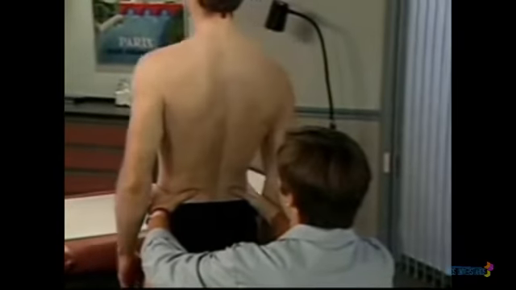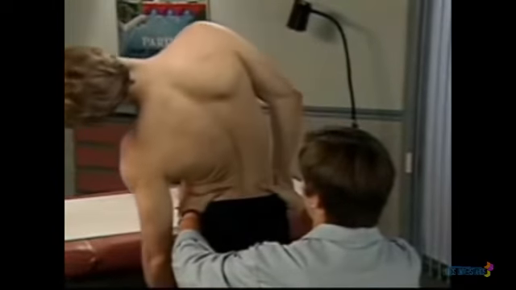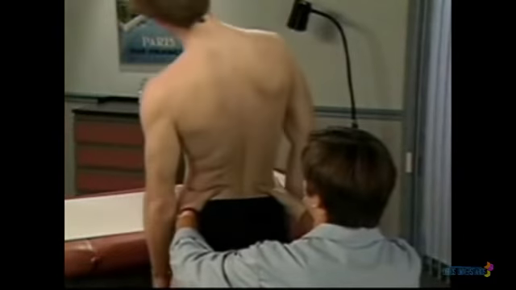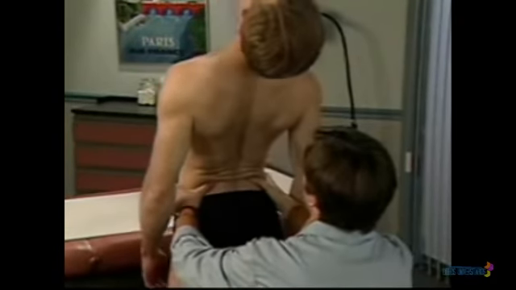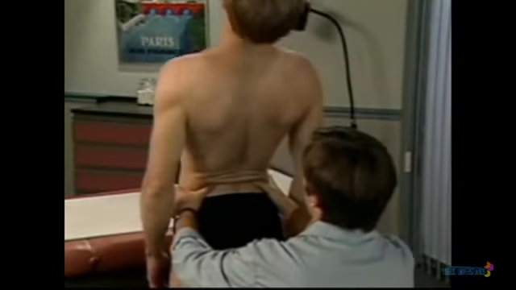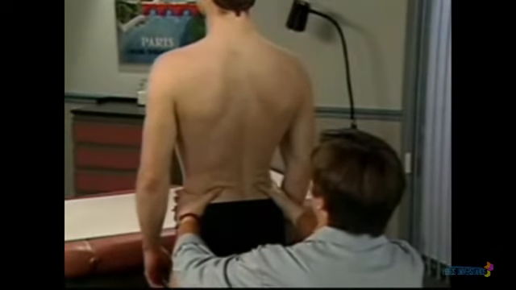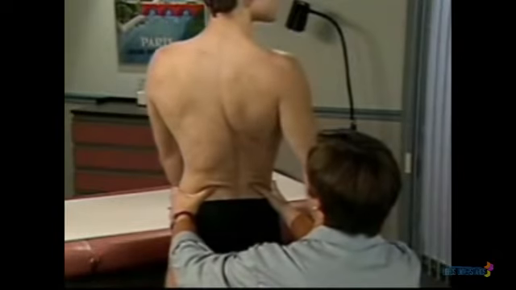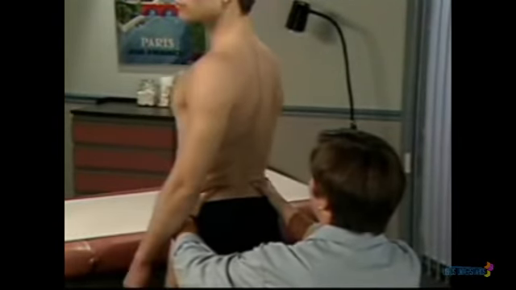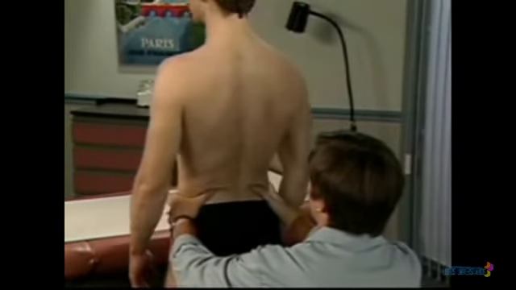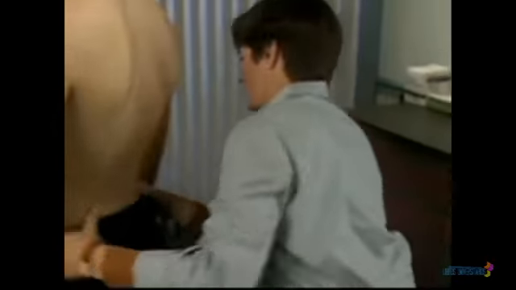Good. And now your left. As far as you can. Now to check extension, ask him to bend back towards you. Fine. And to assess rotation, have him twist his shoulders to the right and to the left. These movements should be symmetrical and done with ease.